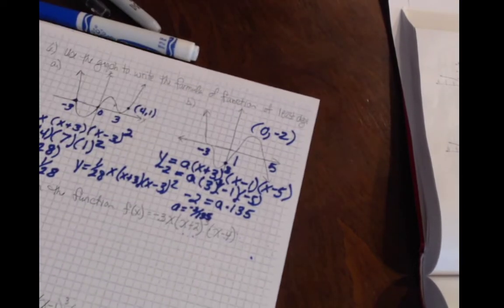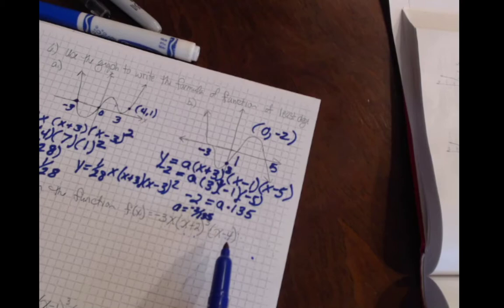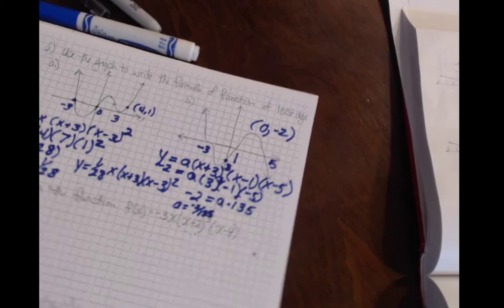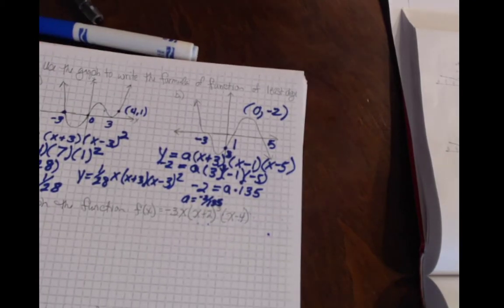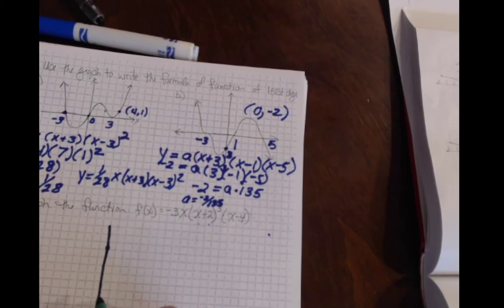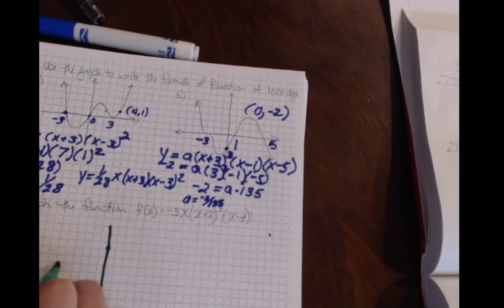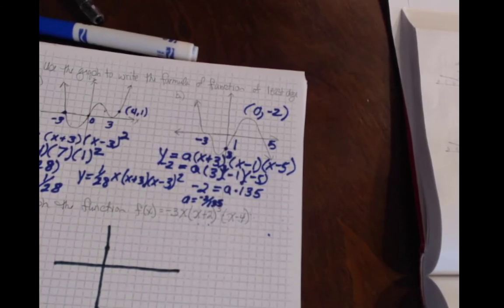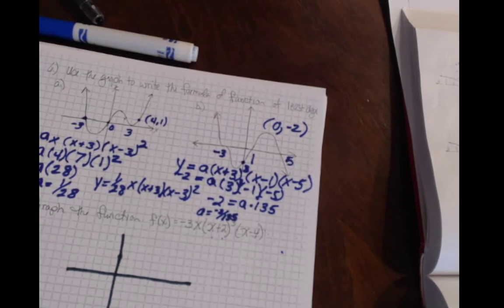Next we have an equation, and we are asked to graph the equation. Hopefully you can read that. If not, I'll read it to you. It's f of x equals negative 3x times x plus 2 cubed times x minus 4. To graph this, we're just going to sketch a graph. It's not going to be perfect. Our stretch and compression might not be exact, but we will work on that a little bit.